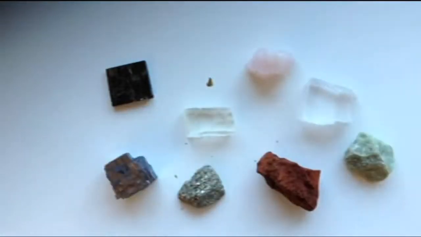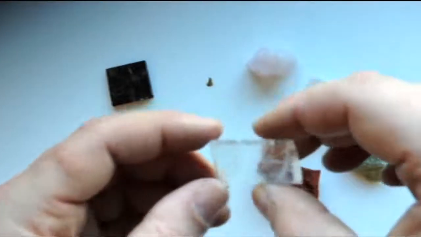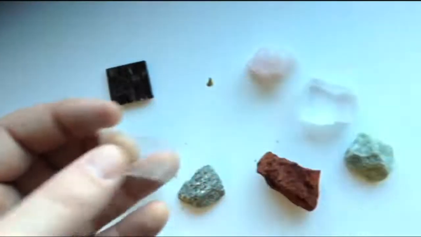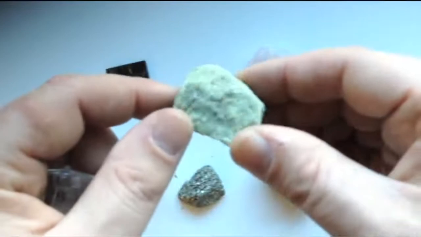So just to sum up, cleavage is predictable breaking, like this calcite. Fracture is random breaking, like this olivine.